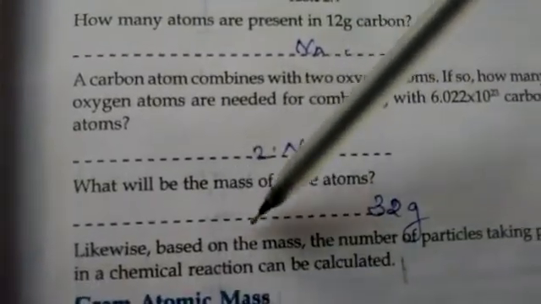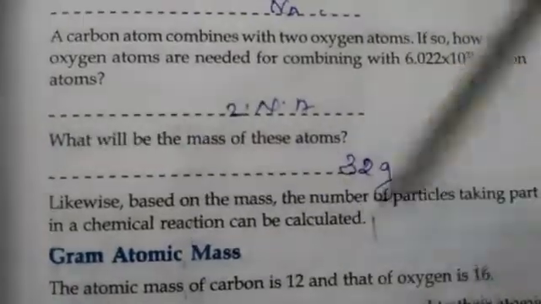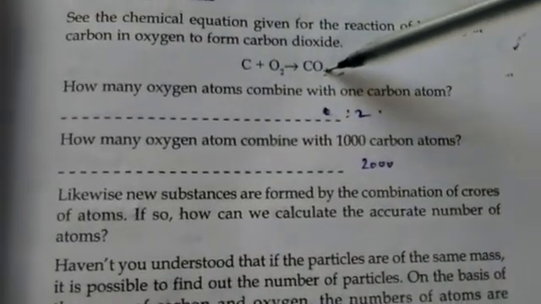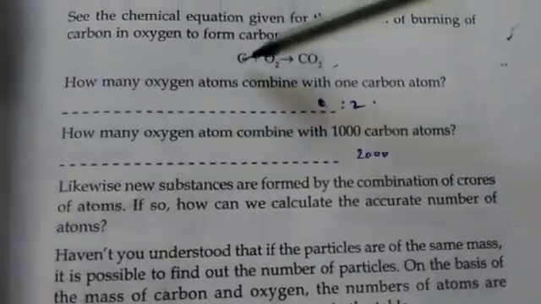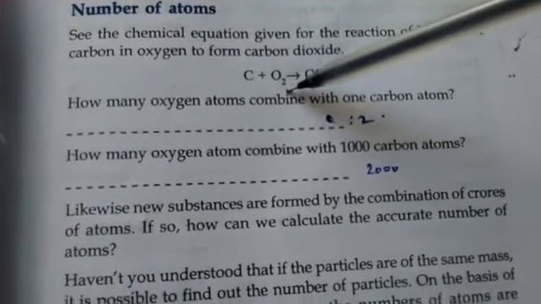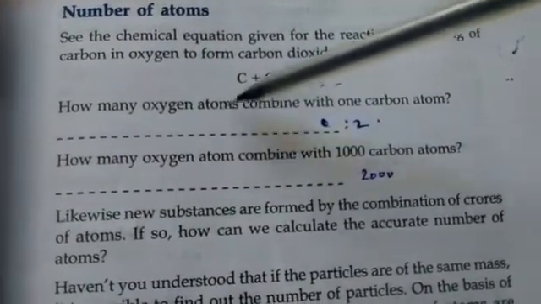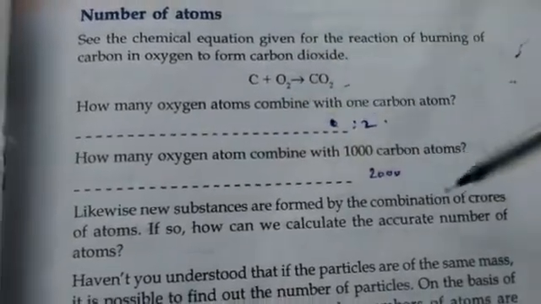So likewise, based on the mass, the number of particles taking part in a chemical reaction can be calculated. While considering this equation, one carbon atom combines with 2 oxygen atoms, and only then do we get carbon dioxide. If you take 1000 carbon atoms, we have to take 2000 oxygen atoms. Accordingly, there is a variation in the number of carbon atoms and oxygen atoms.